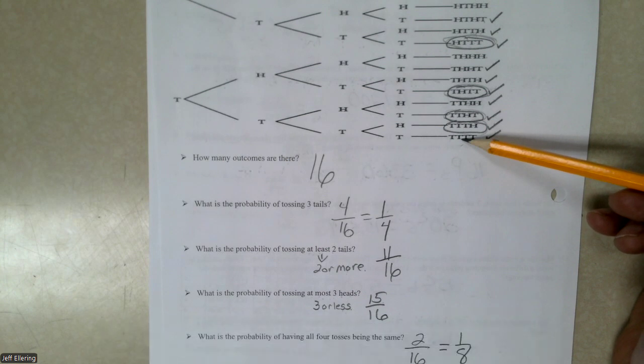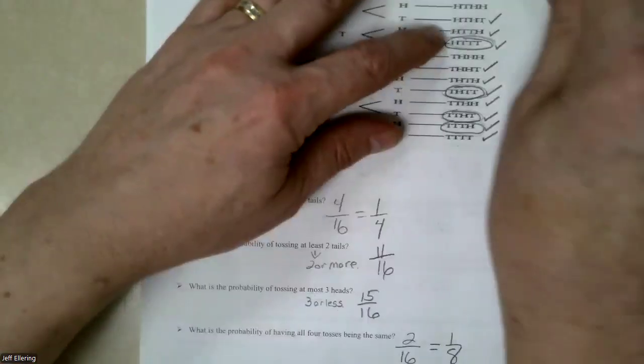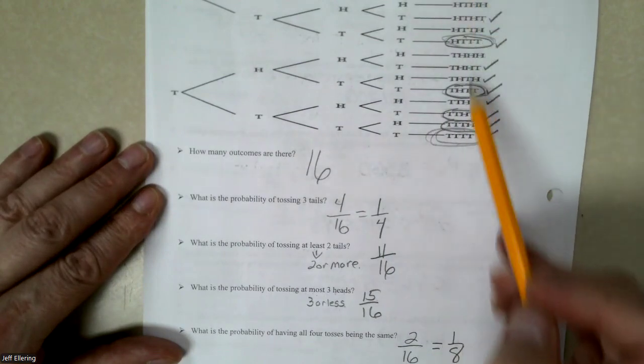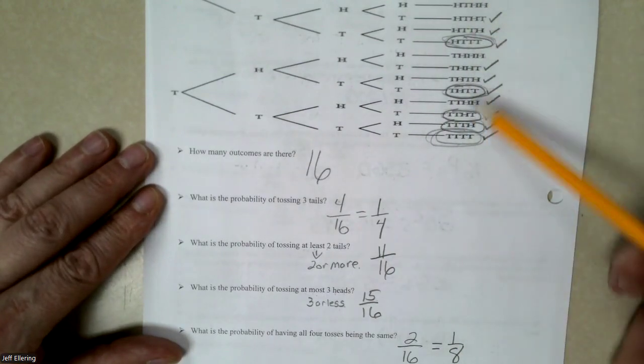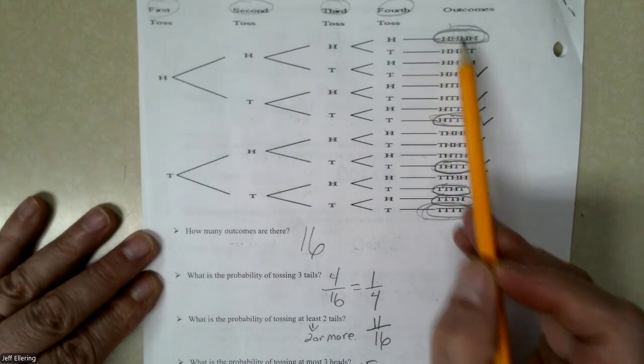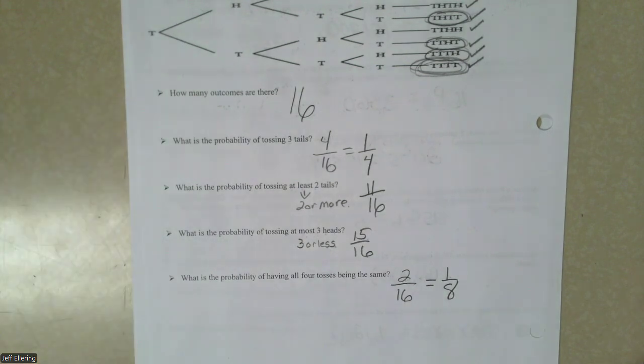Okay, last one. What's the probability of having all 4 tosses being the same? Okay, well, that would be this one and this one. So there's 2 of them. All heads or all tails. 2 out of 16 or 1/8. Again, it would be this one or this one. That's 2 out of 16 or 1/8.